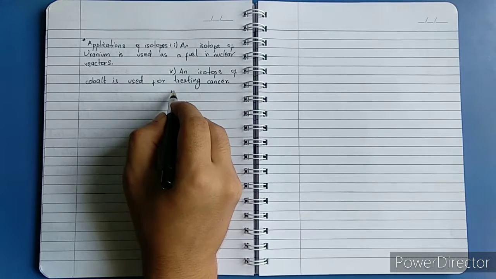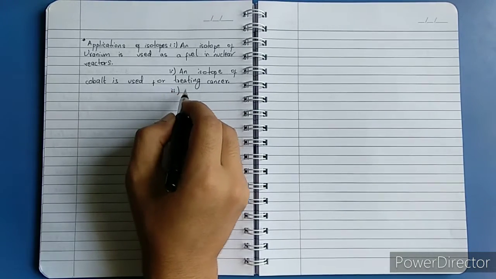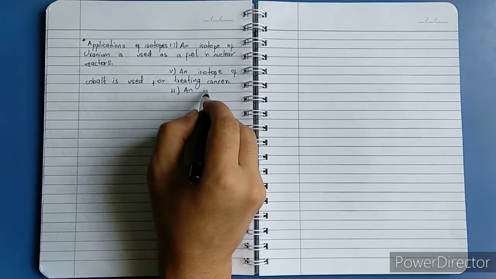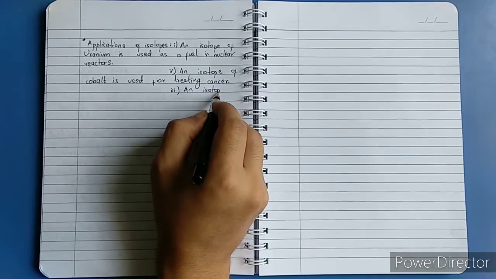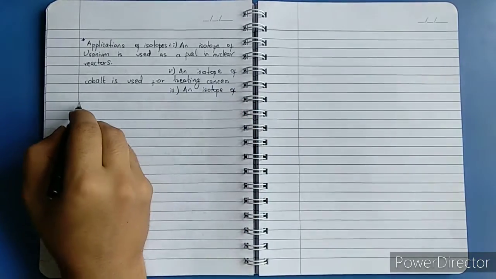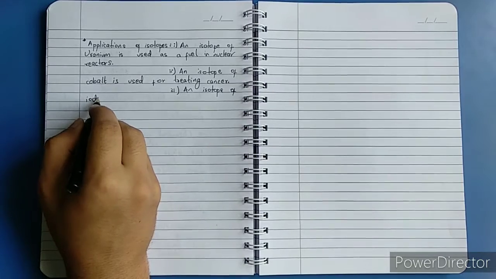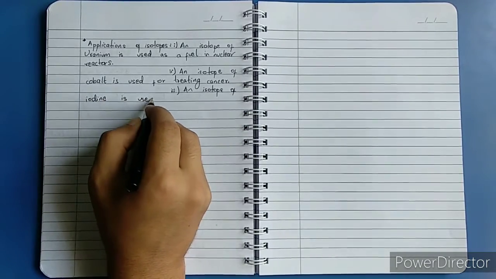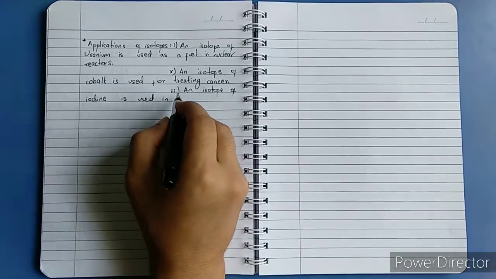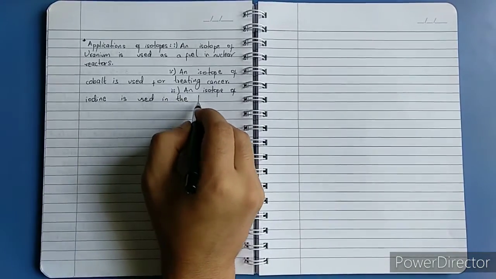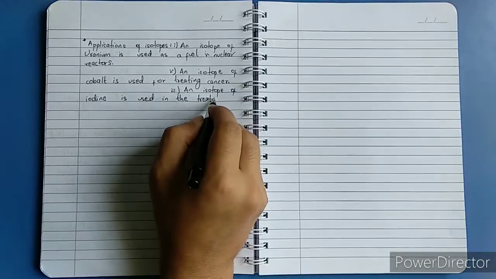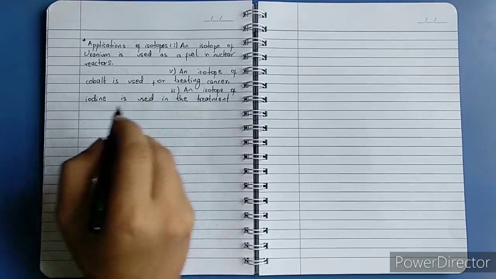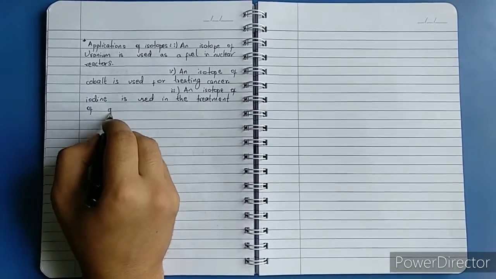And last, an isotope of iodine is used in the treatment of goiter.